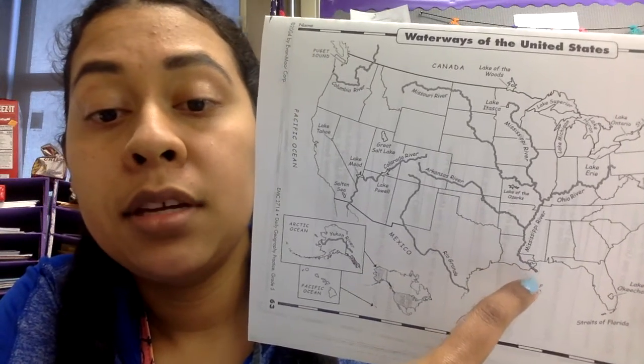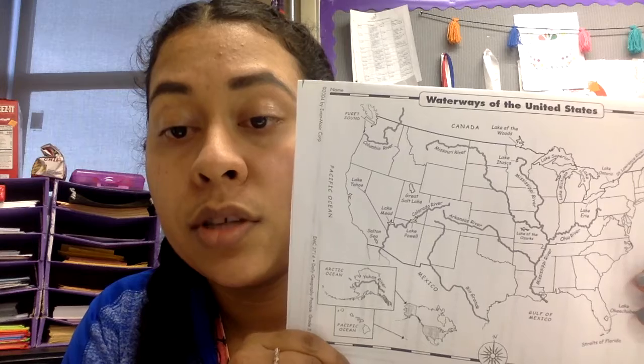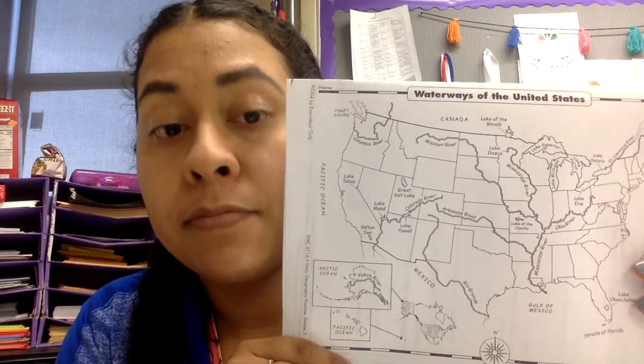And then write down the name of those rivers for Tuesday number 1. Tuesday number 2. Which lake is the source of the Mississippi River? So where does it start? Find the Mississippi River and look farthest north to the end of the Mississippi River, which connects to a lake. Write down the name of that lake for Tuesday number 2.